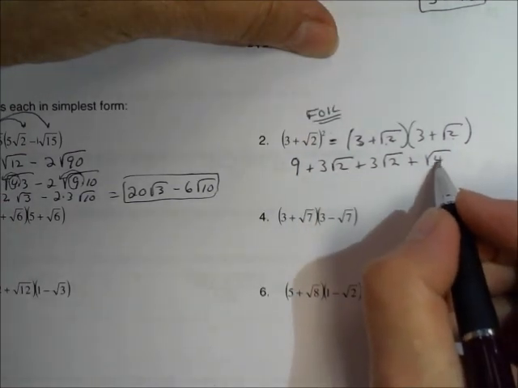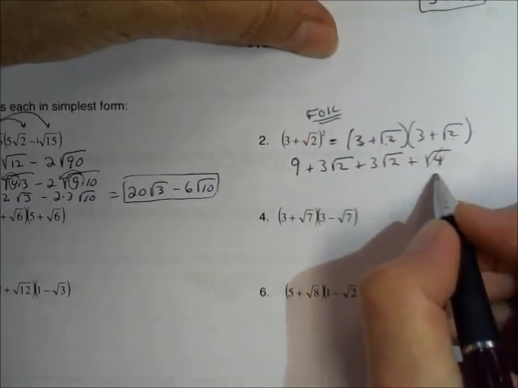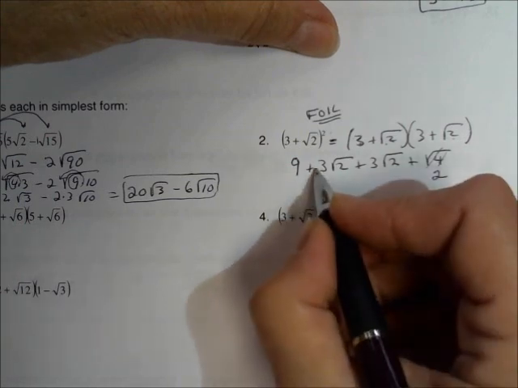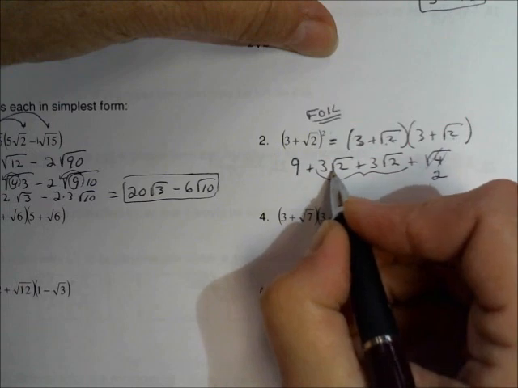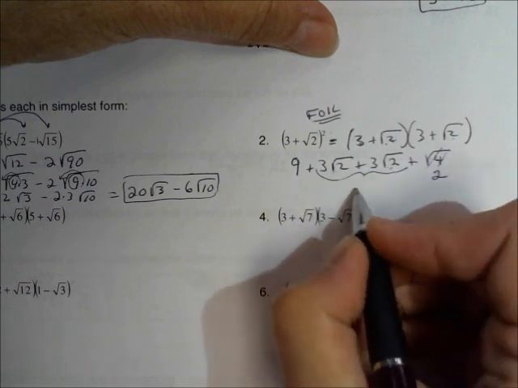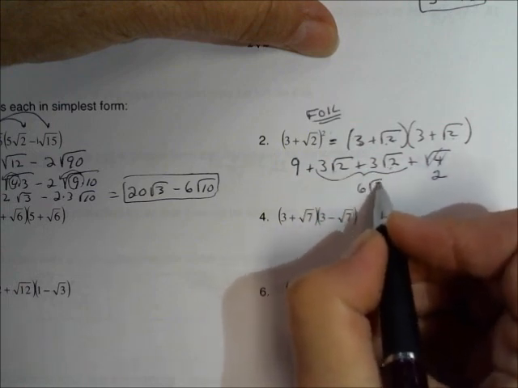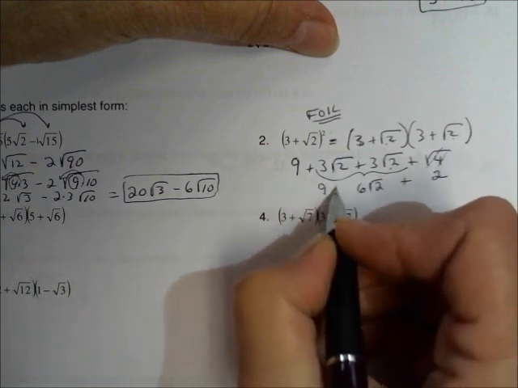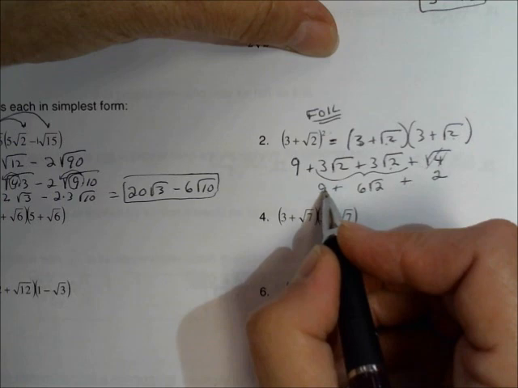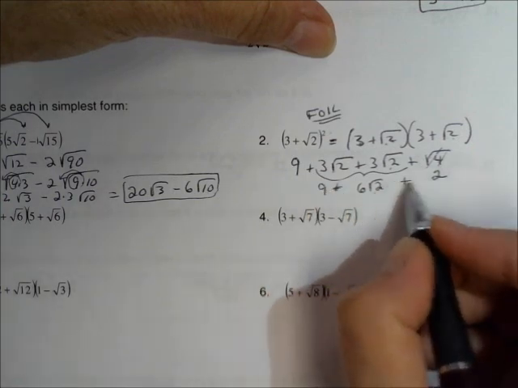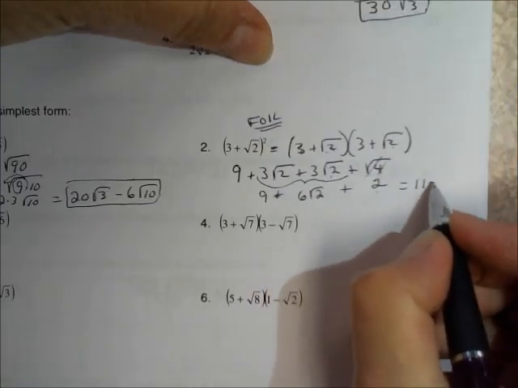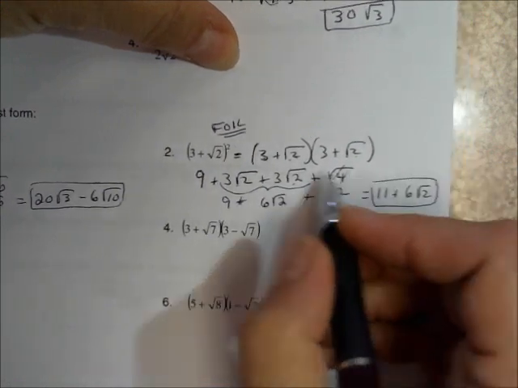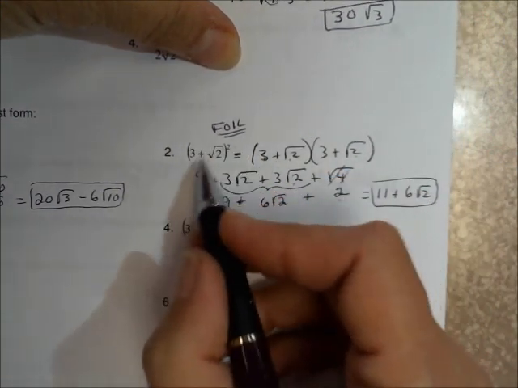Well, what is the square root of 4? The square root of 4 is just 2 without a radical. So we have 2 like terms in the middle. 3 square root of 2 plus 3 square root of 2 is equal to 6 square root of 2. Plus 2, and then I'm going to drop the 9 down here. And then we have 9 plus 2, which is 11, plus 6 square root of 2. So remember, this is a FOIL.